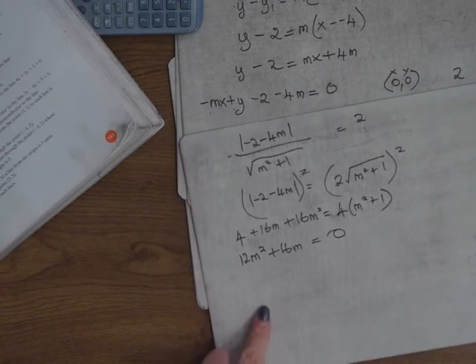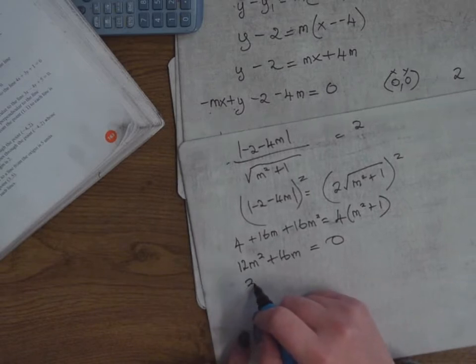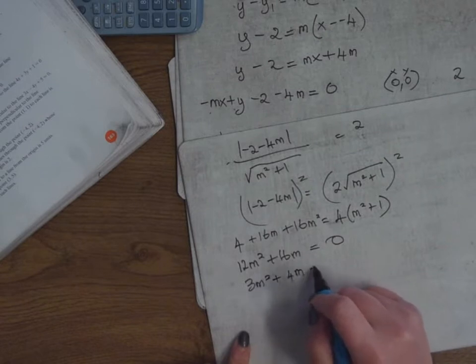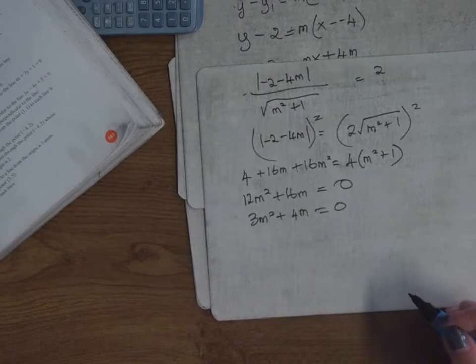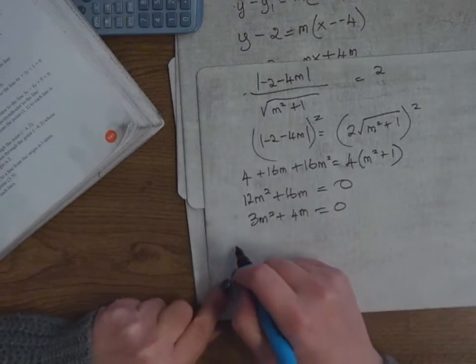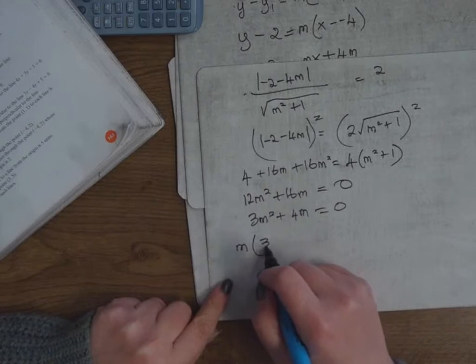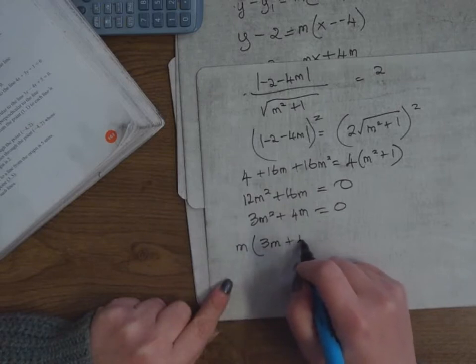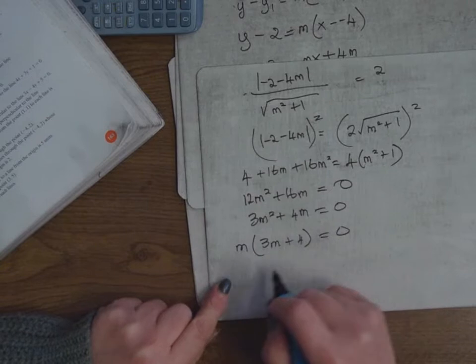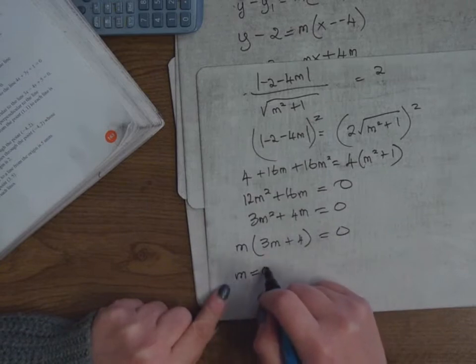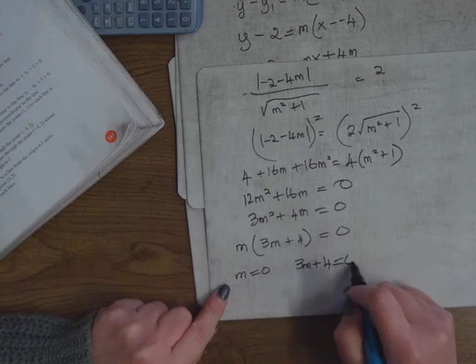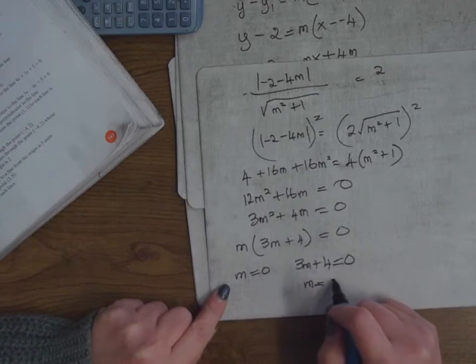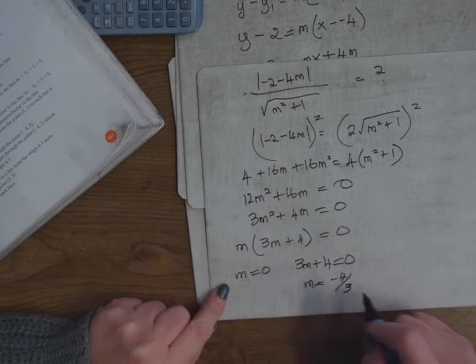Right, to solve this, I'm going to divide across by 4 because it makes life easier. Plus 4m. To solve these, you take out what's common. So there's an m common. Have I cut anyone off if I do that? Right, there's an m common, so m into 3m plus 4 equals 0. You let each bracket equal 0, so you get m is equal to 0, or 3m plus 4 equals 0. So that means m is equal to minus 4 over 3. Are we okay with that?